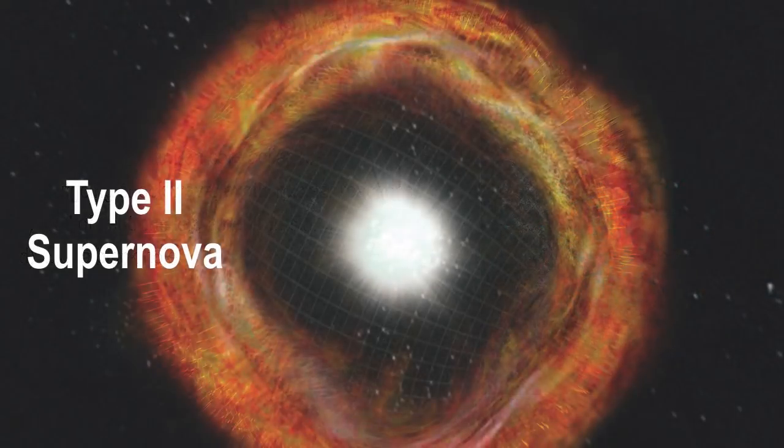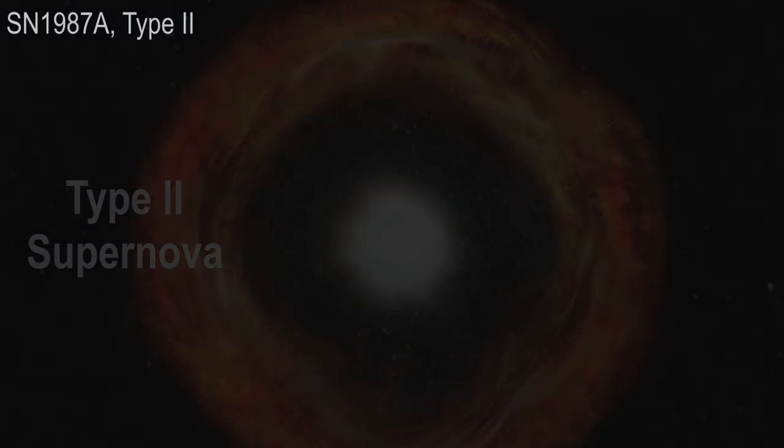So let's look at some more type 2 supernova. Here's another type 2 supernova image, a remnant. Here's a famous one. Go ahead and write this one down. SN 1987A, type 2. And this is a supernova that they observed in 1987. This is the first one. They see a few every year, I guess, so they name it by the year.